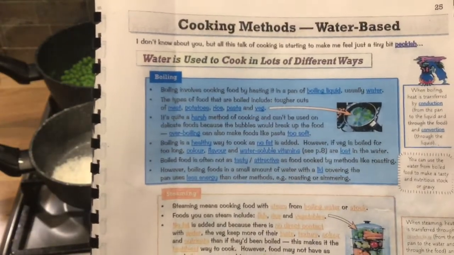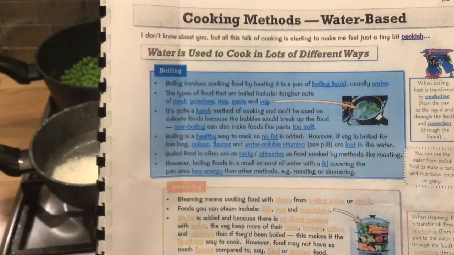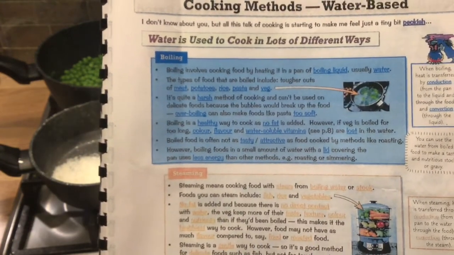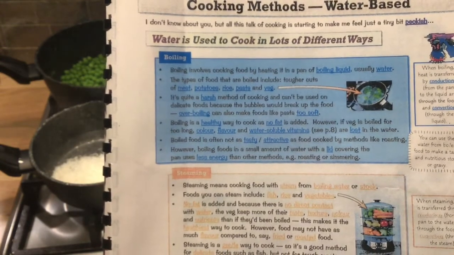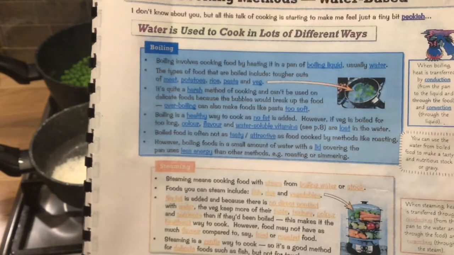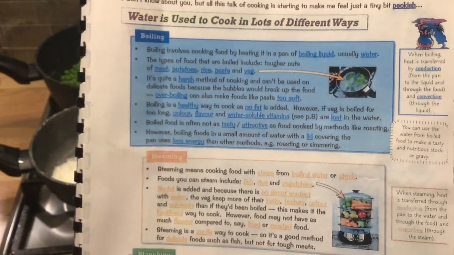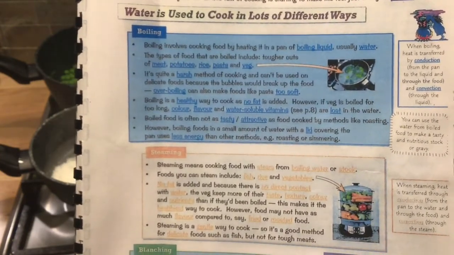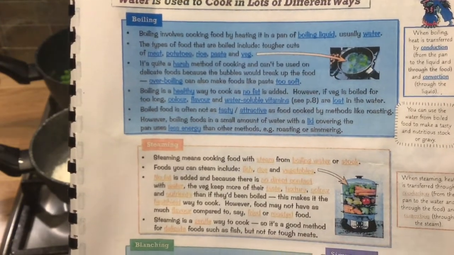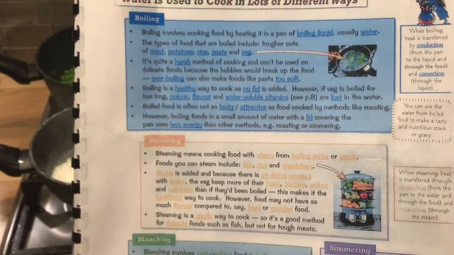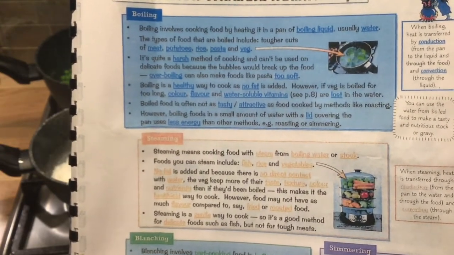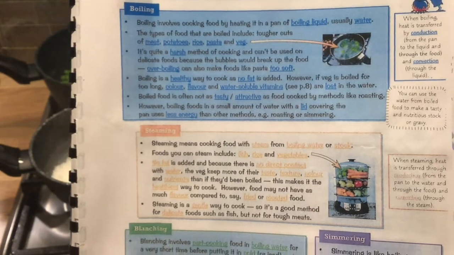Boiling involves cooking food by heating it in a pan of boiling liquid using water. The types of food that are boiled include tough cuts of meat, although normally tough cuts of meat should be stewed, probably better than boiled. Potatoes, rice, pasta and veg. It's quite a harsh method of cooking and can't be used on delicate foods because the bubbles would break the food. Overboiling can also make food like pasta too soft.